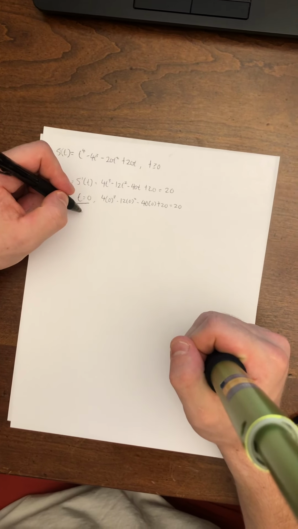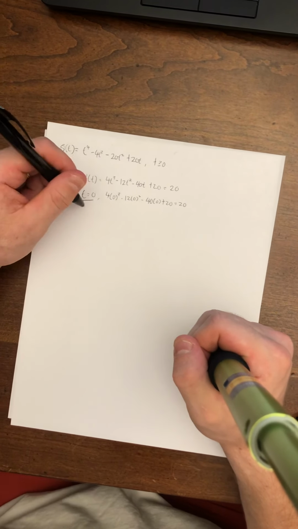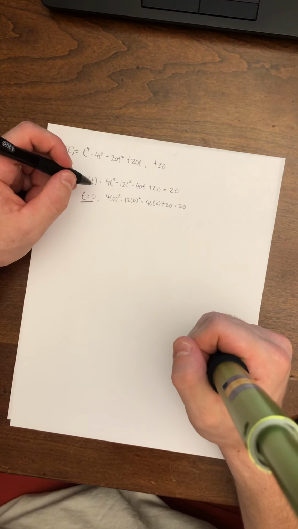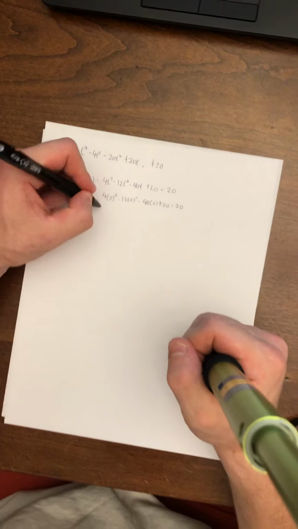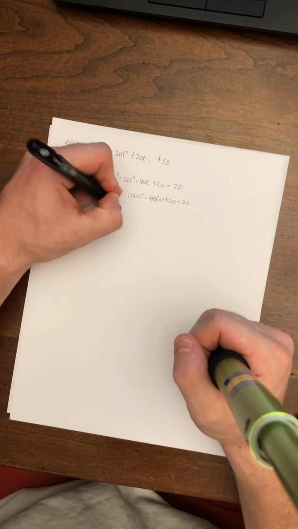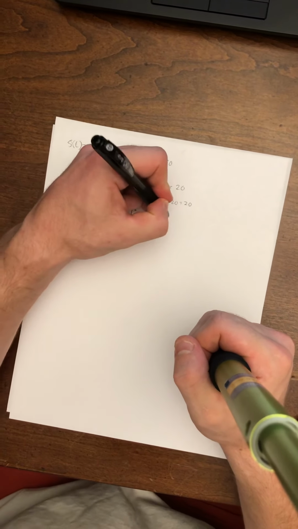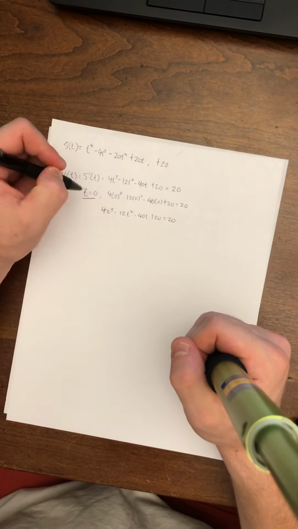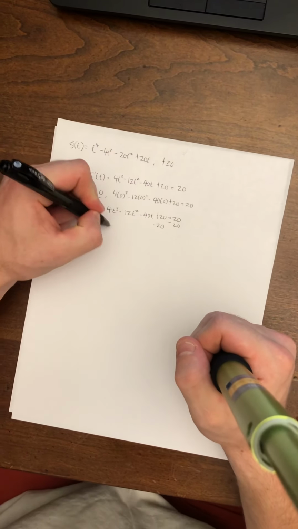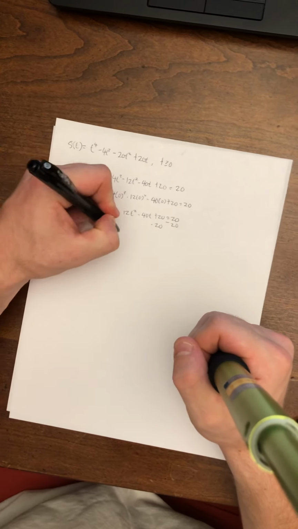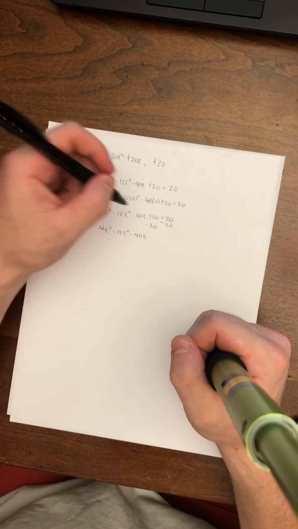But in order to find the other values, because there's more than just t equals 0, we take 4t to the third minus 12t squared minus 40t plus 20 equals 20. Now we solve, so we subtract 20 over, which leaves 4t to the third minus 12t squared minus 40t equals 0.